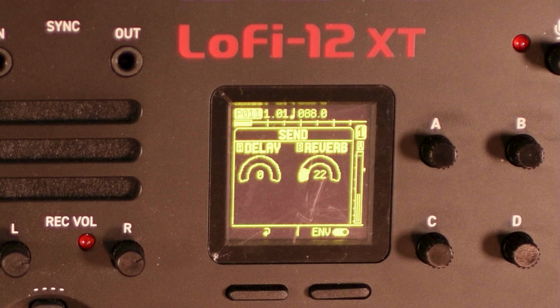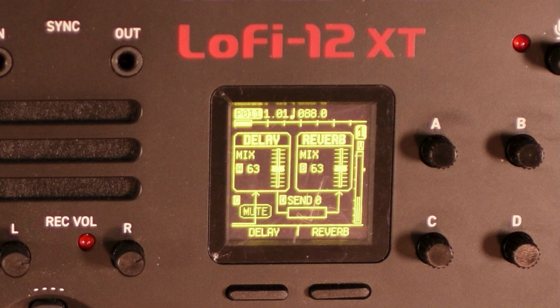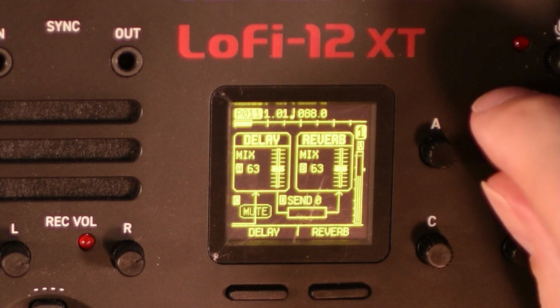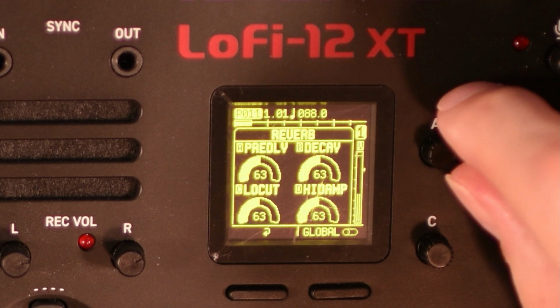This parameter is only controlling a wet-dry balance, so to modify the shape of the reverb, you need to go to the RVB page. From here, select reverb by pressing the rightmost button beneath the screen. The pre-delay is doubling the sound, so I bring that down.